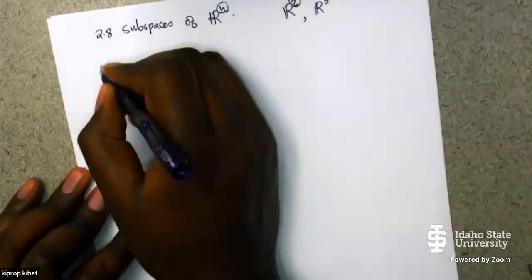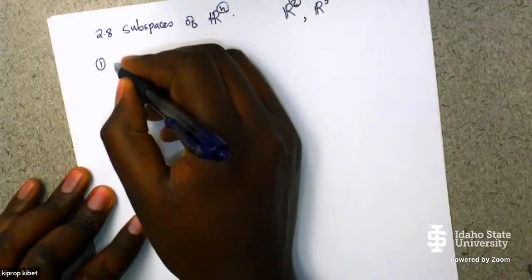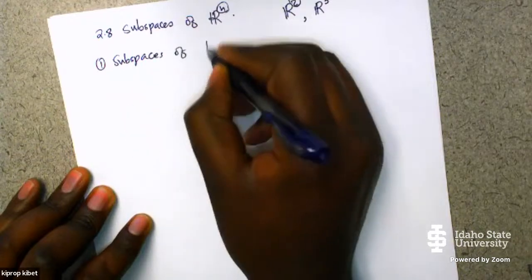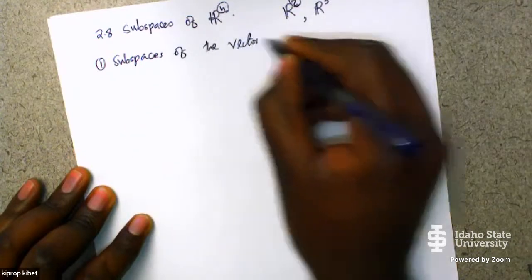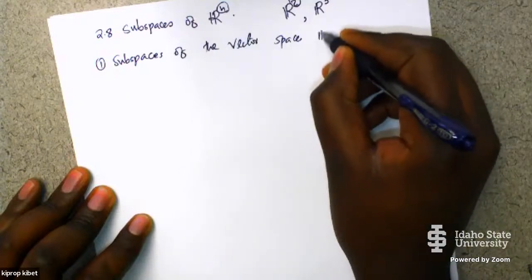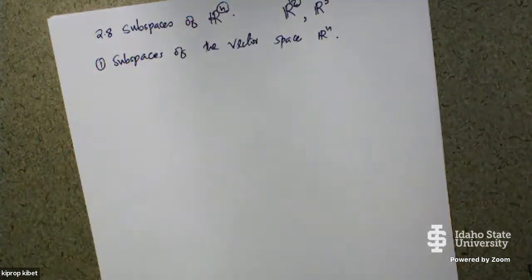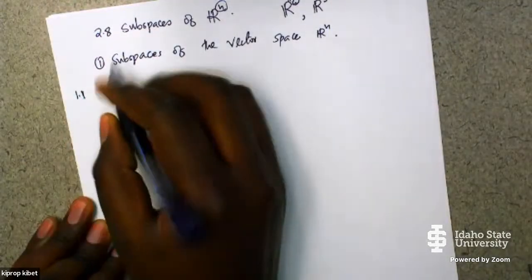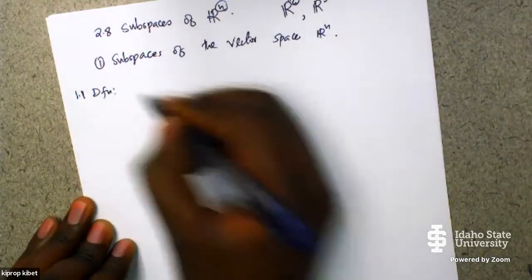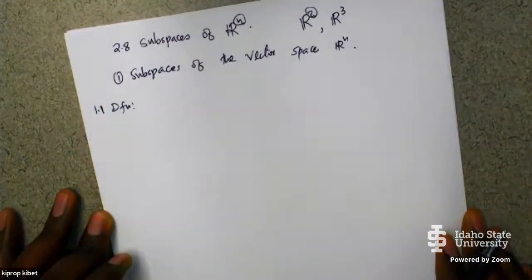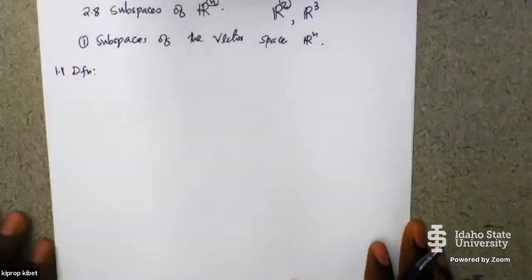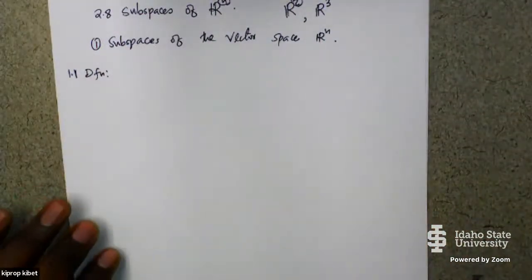Okay, so the first section that we're looking at is subspaces of the vector space. Subspaces of the vector space. Okay, let's define what we mean by the subspace. So definition 1.1. Okay, so what is a subspace?